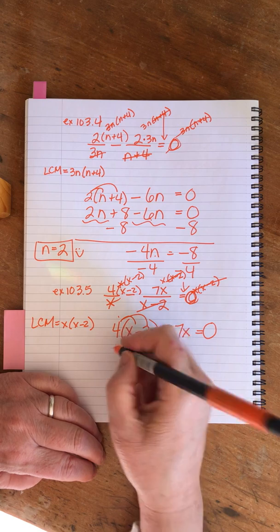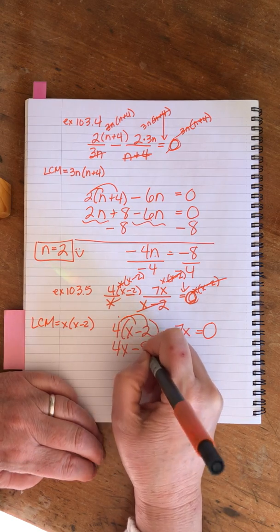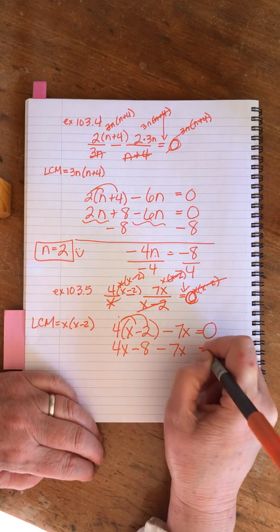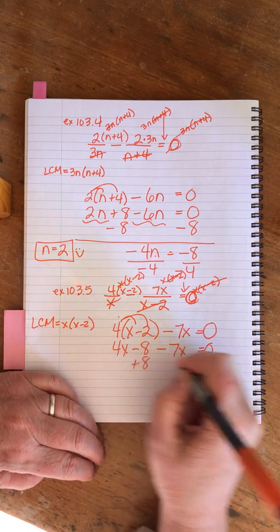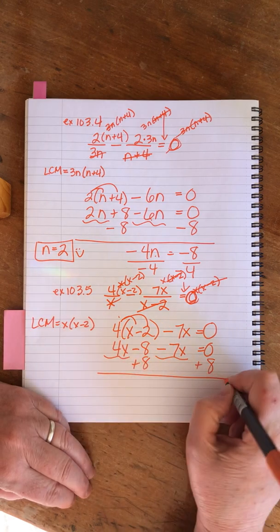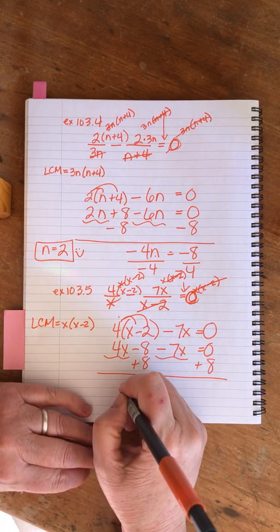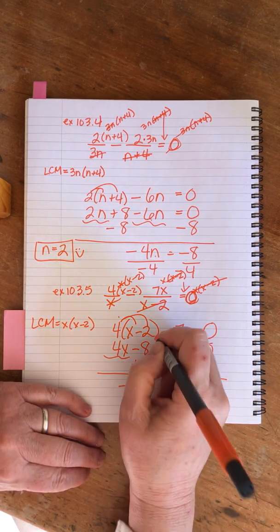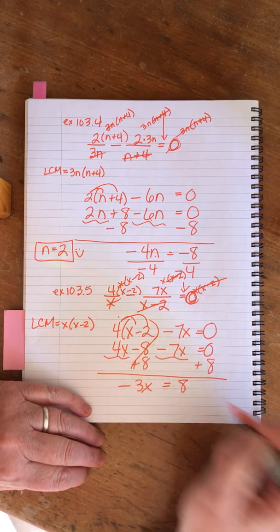Distribute. Do you feel like this is Groundhog's Day? We just keep doing it over and over again. We'll add the 8, and we'll combine the like terms. Minus 3x, that cancels, equals 8.